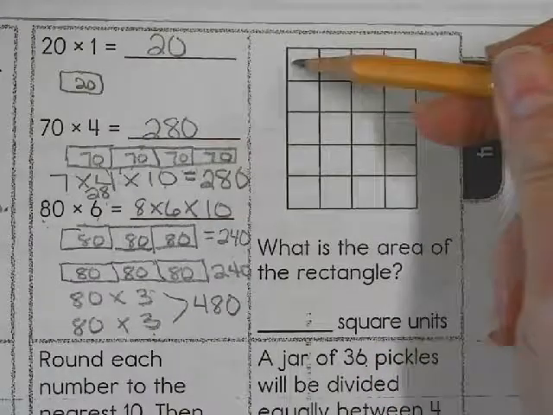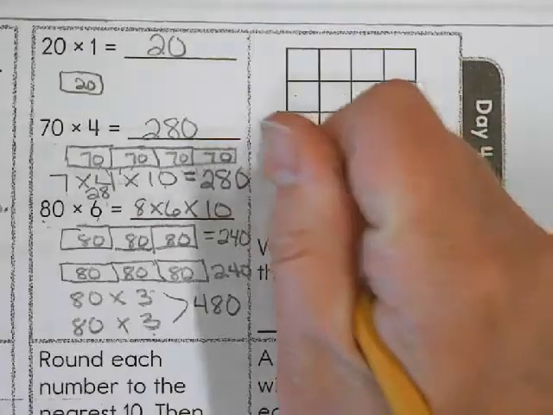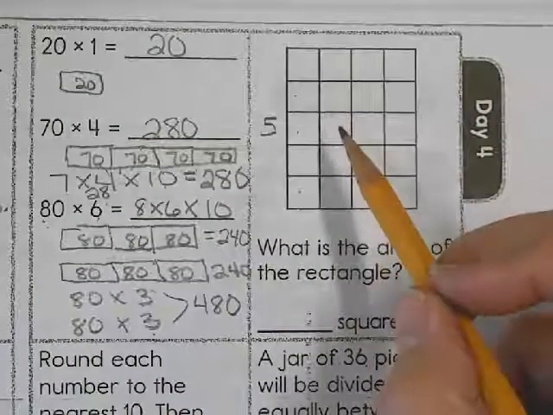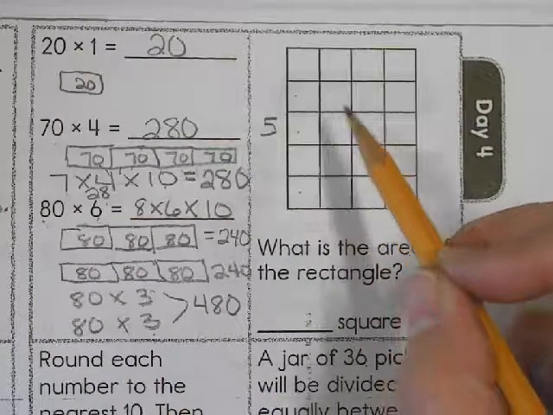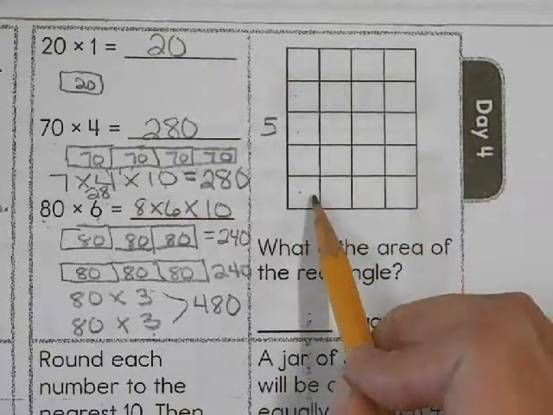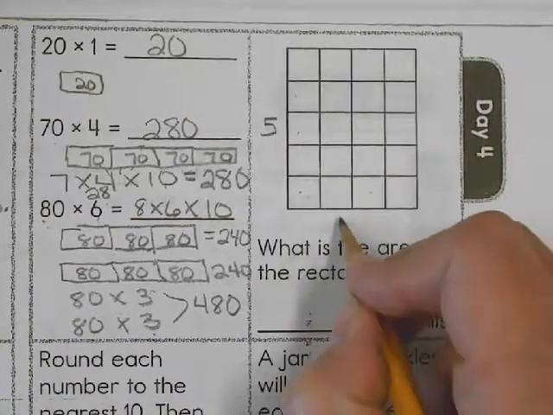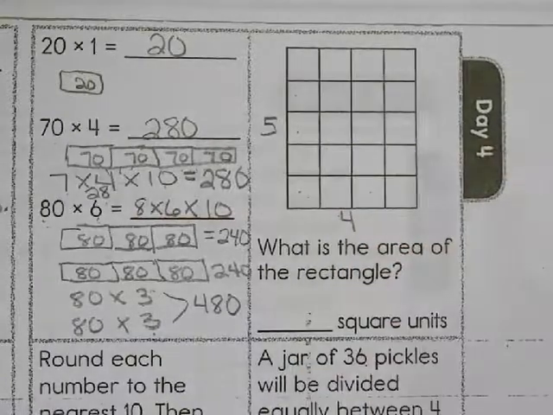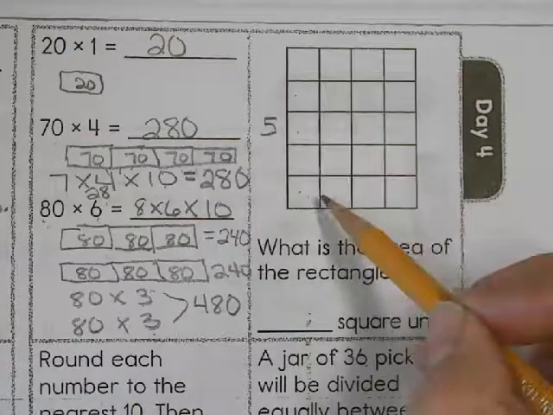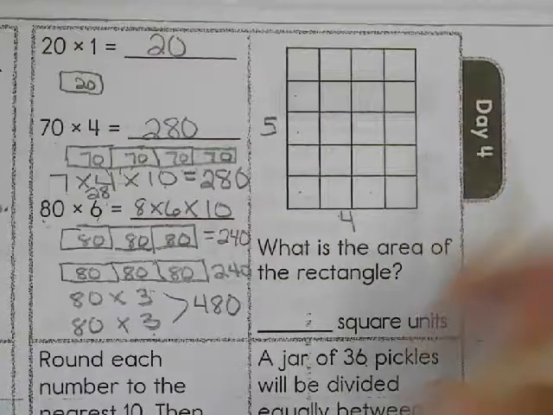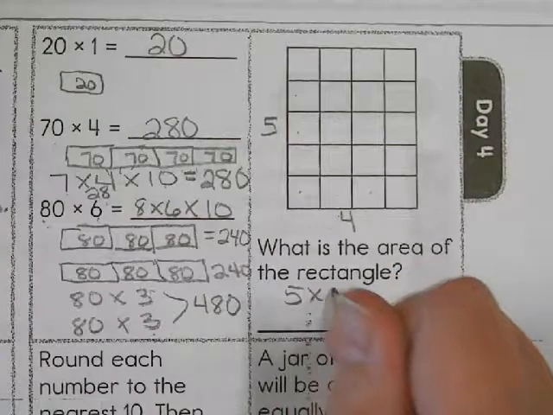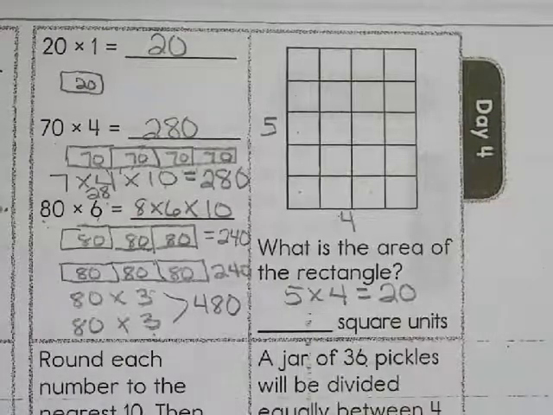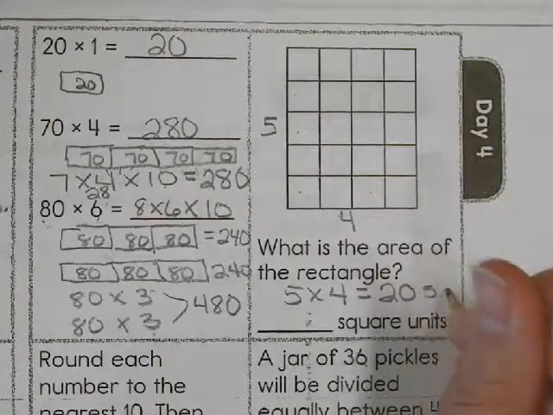So we know we have 1, 2, 3, 4, 5 rows. We don't know what those units are because it doesn't tell us feet or inches or centimeters. It just gives us our rows, and we have 4 in each row. We could label that either on the bottom or the top, it doesn't matter. If I have 5 groups with 4 squares in each group, I can use my understanding of multiplication to find my square units. So I would have 20 square units.